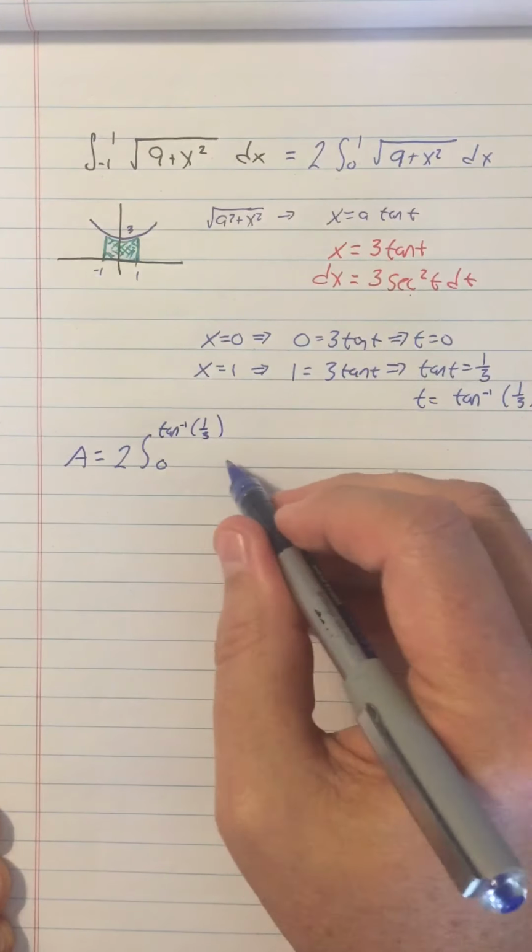All right, then I do the usual trick. Let's get the limits down first, inverse tangent of 1/3. The usual trick is to factor out the 9 from here. When we factor it out of the square root, it's going to become 3. So I have 3 square root of 1 plus tangent squared t times 3 secant squared t. So here you can see what the trick is, why we used tangent here. We used sine when we had a minus sign, because we have a trigonometric identity for 1 minus sine squared. Well, if I have plus instead of minus, what's a trigonometric identity that has a plus in it?